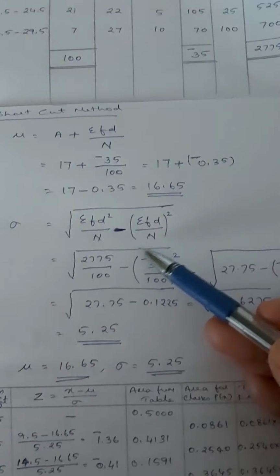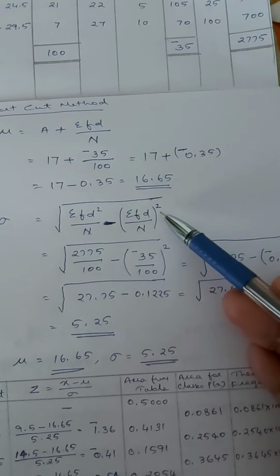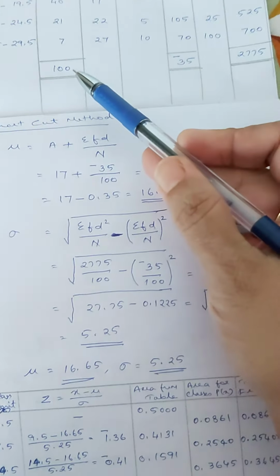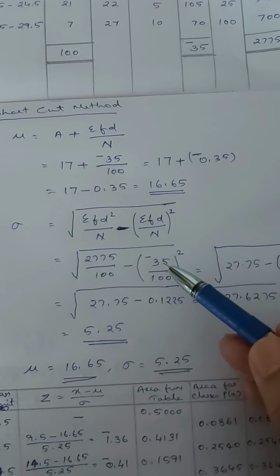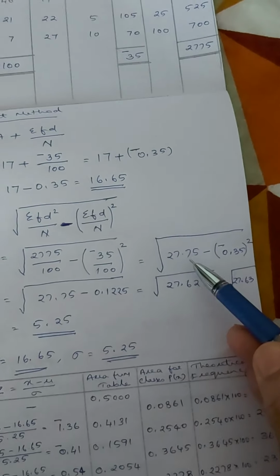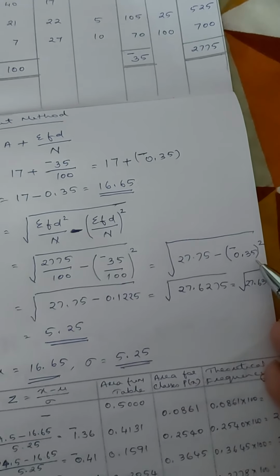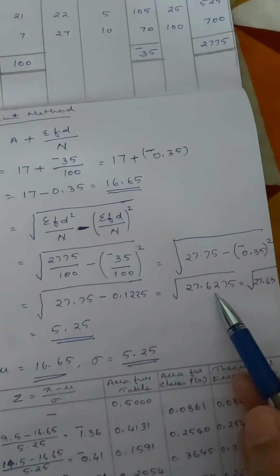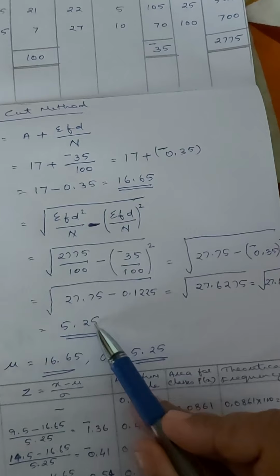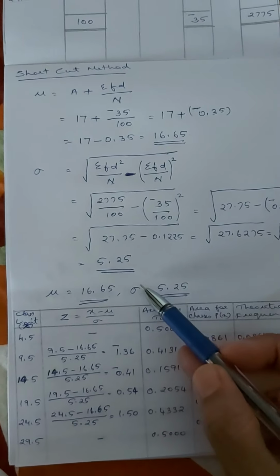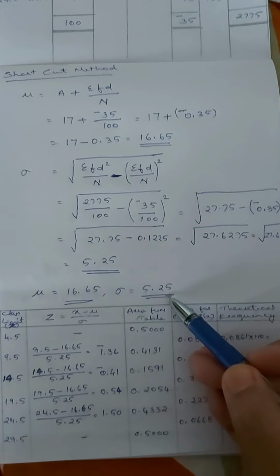Then comes the standard deviation, that is the square root of sigma fd square divided by n minus sigma fd divided by n the whole square. So that is 2775 divided by 100 minus 35 divided by 100 the whole square. So that is 27.75 minus 0.35 the whole square. So it will be the square root of 27.6275, that is 5.25. So you got mu equal to 16.65 and standard deviation equal to 5.25.